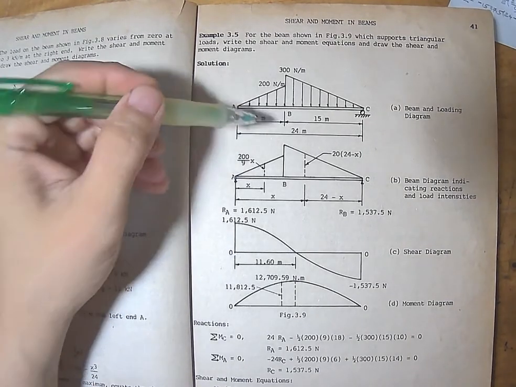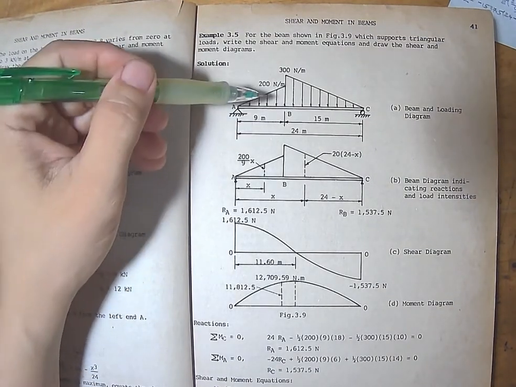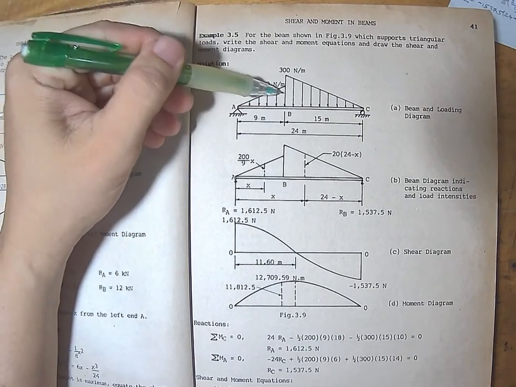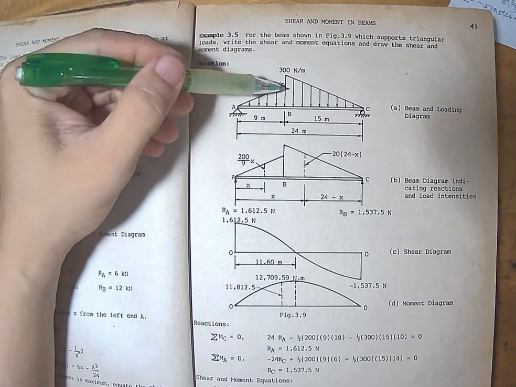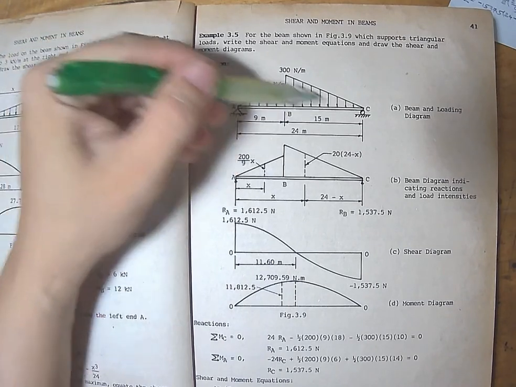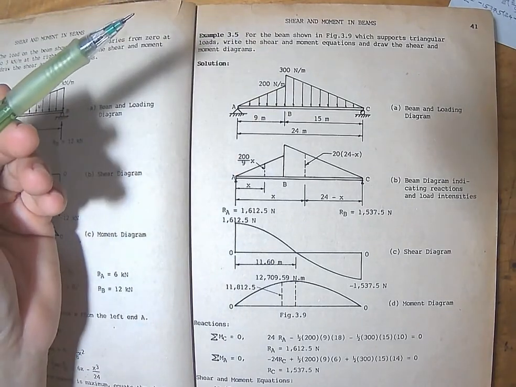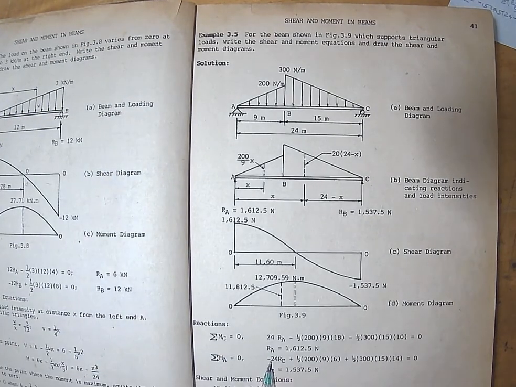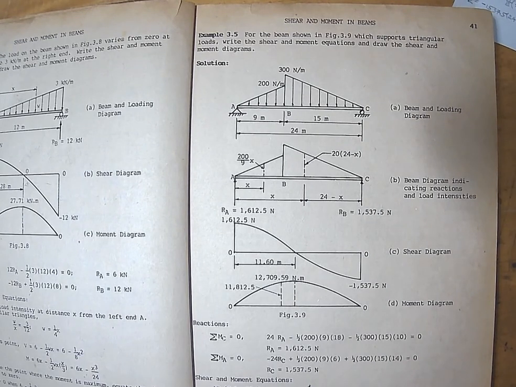So, kunin mo ngayon yung resultant load nitong triangle na yan, tapos yung resultant load nitong triangle na ito, then mag-summation moment ka, and then you get RA 1612.5. Summation forces vertical, RC 1537.5 Newton.